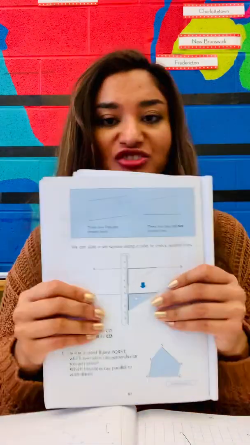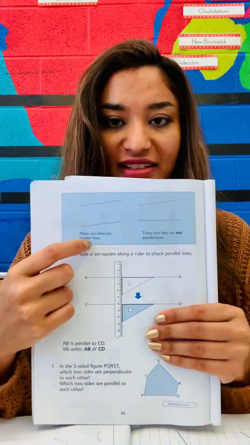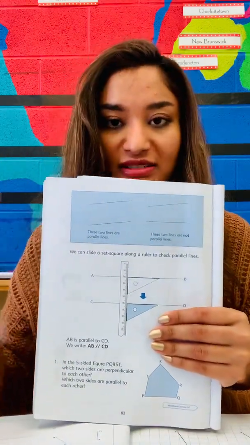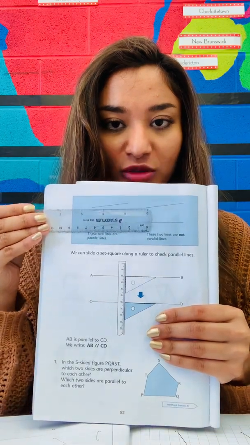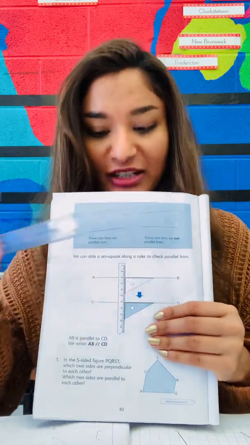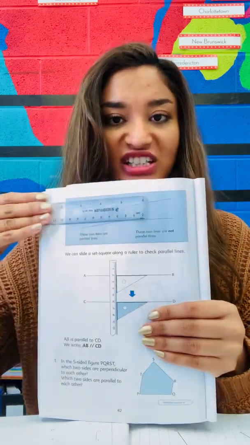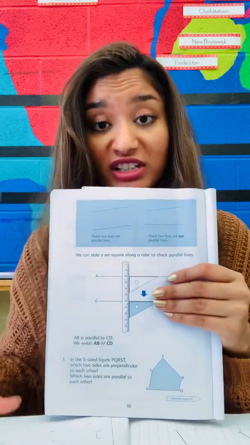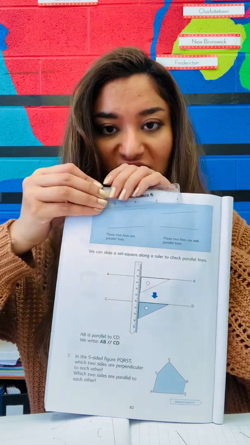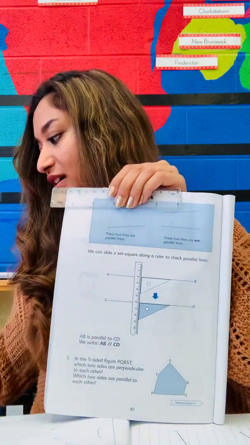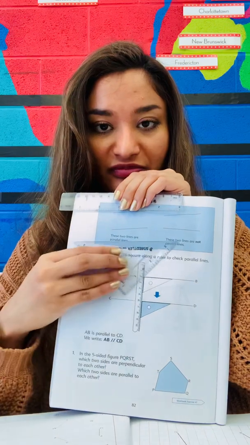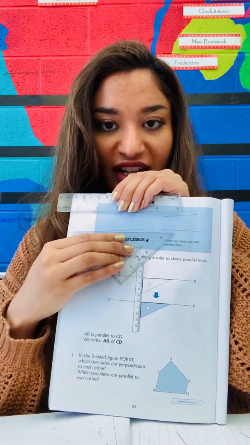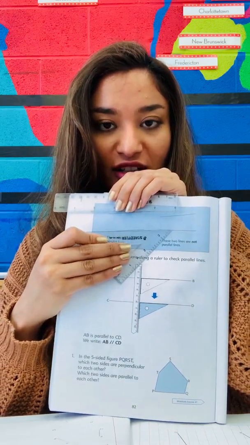Let's flip to page 81. Okay. So page 81, this shows us these two lines are parallel lines. So look at this. If I had a ruler that would fit in here, you would see that even if I had two rulers, they would never touch each other. So let's say I hold this up, and let's say I hold this up. These two lines would keep on going forever.